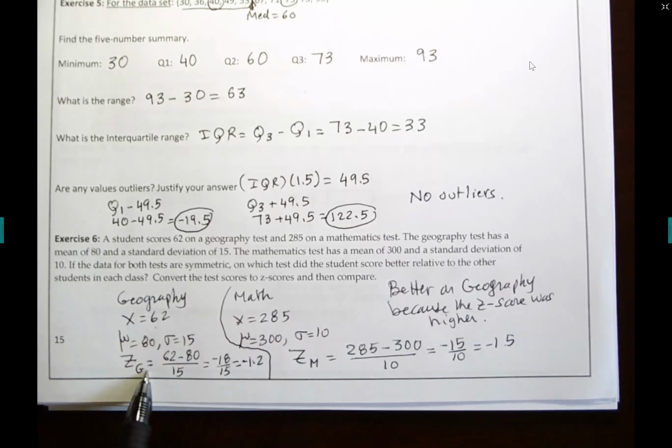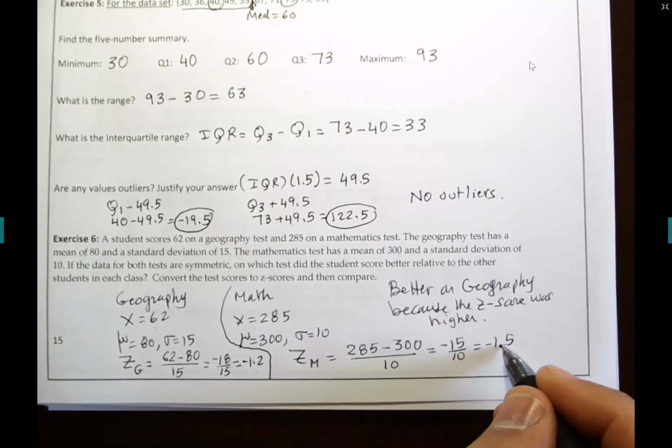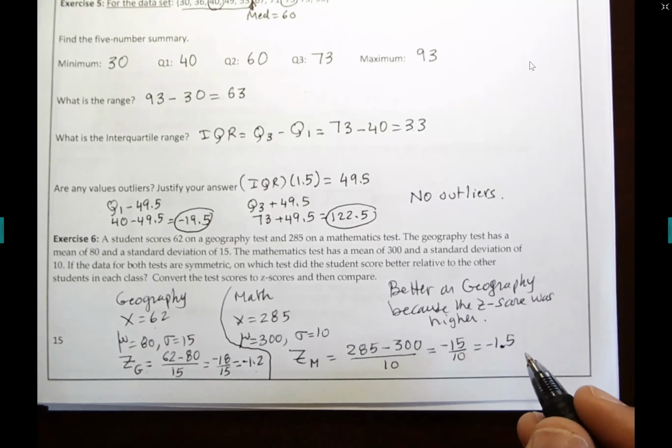The z-score for the geography test will be the value, which is 62, minus 80, divided by 15, which is negative 1.2. For the math test, it will be 285 is the value, minus 300, divided by 10, which is negative 1.5. Actually, the student did not perform well in either one because his z-score is negative.